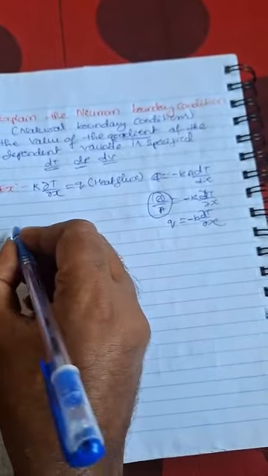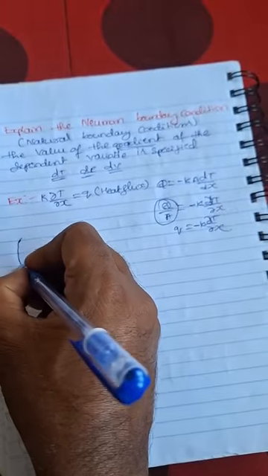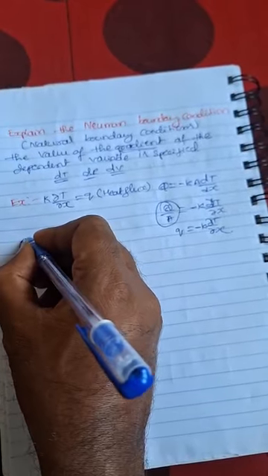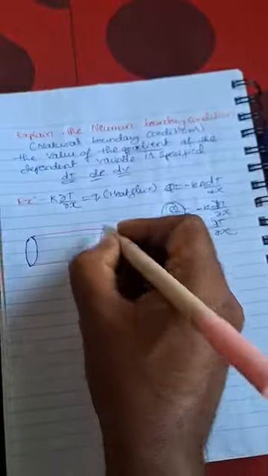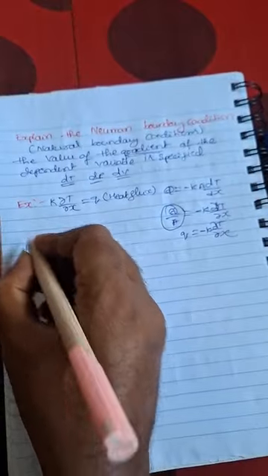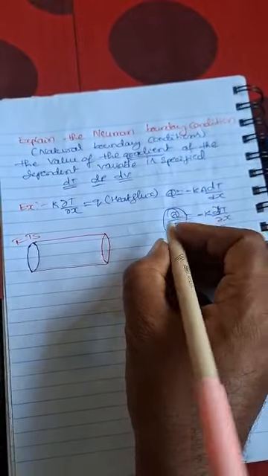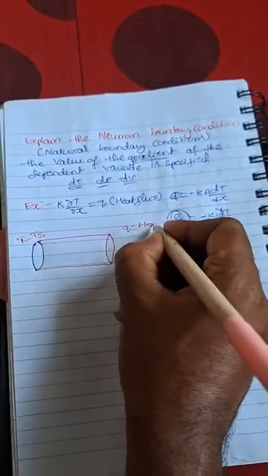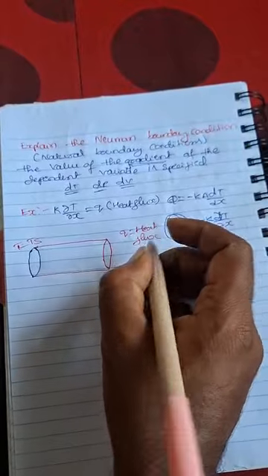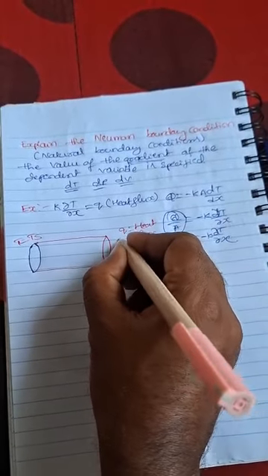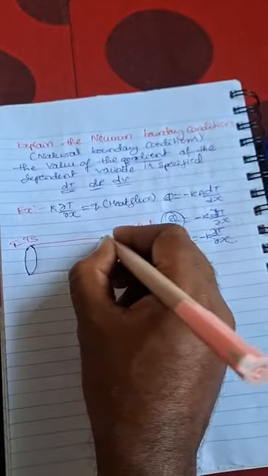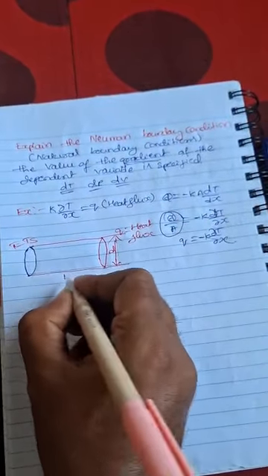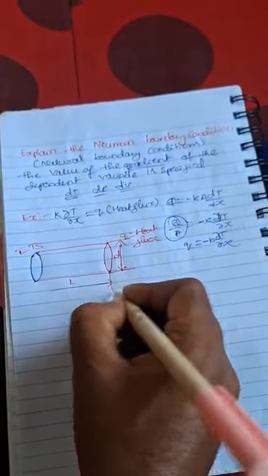See, when you go for real applications, T equals Ts and small q equals the heat flux. This is the diameter d. This is the length L.